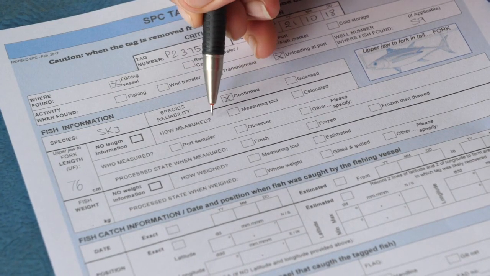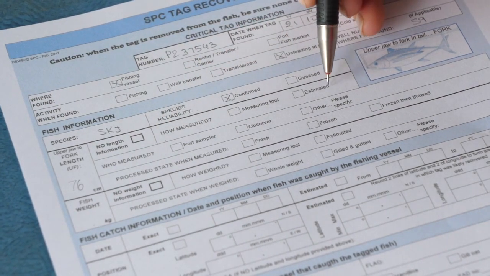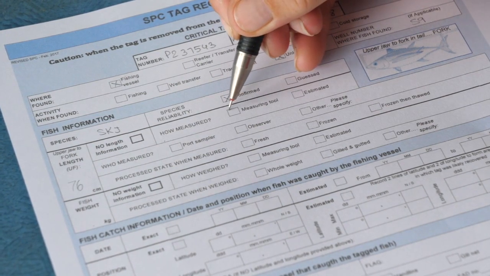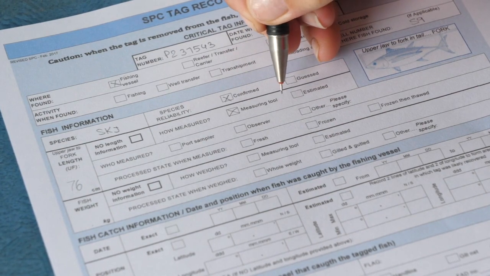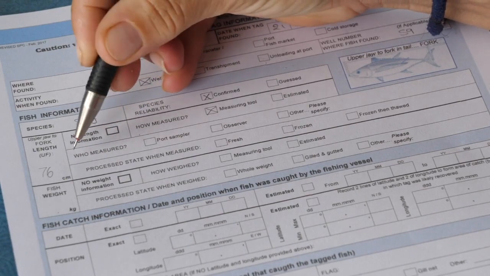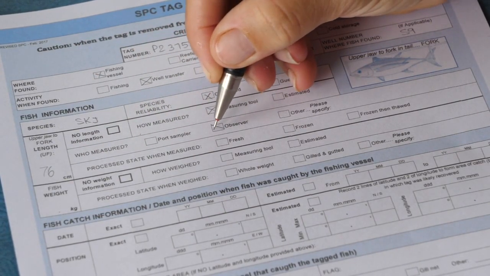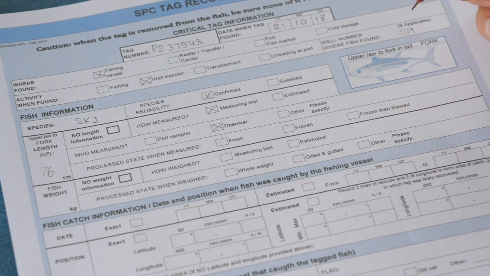The field how measured. Was the measurement an estimate, or was the measurement taken using a precise instrument such as a measuring board, a ruler, a deck tape, or a caliper? If the measurement was taken with a piece of string or by eye, tick the estimated box. The field who measured. Specify if the measurement was taken by a port sampler, an observer on board the fishing vessel, by the crew, a fisherman or a stevedore.